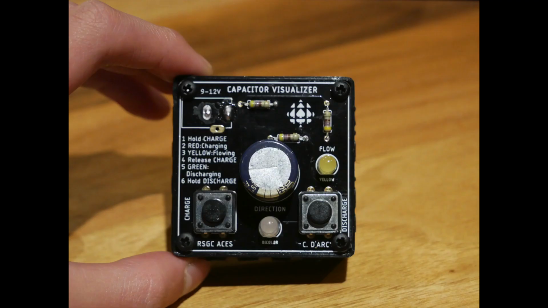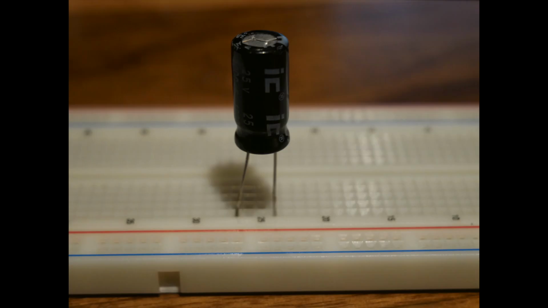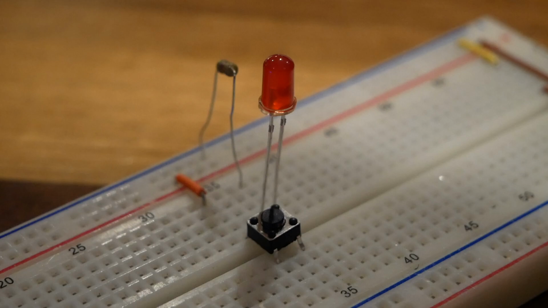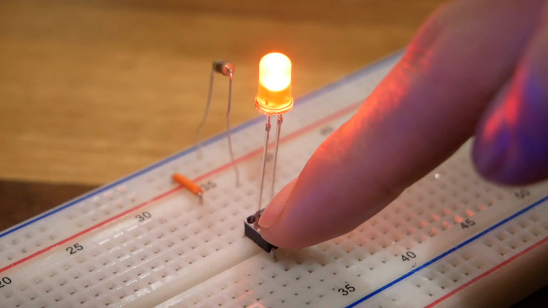The two new main components of the circuit are the momentary tactile push button and the polarized electrolytic capacitor. When input is applied to the push button, the circuit closes and current flows.